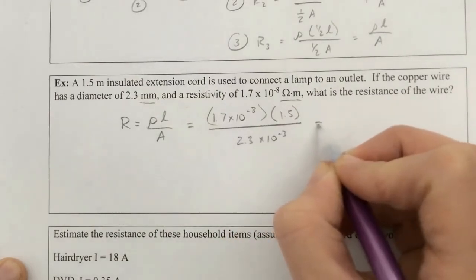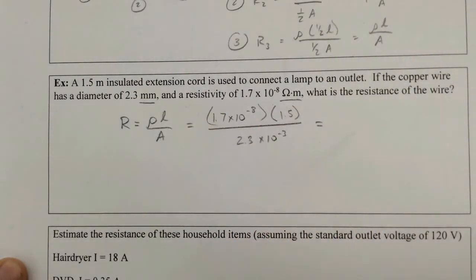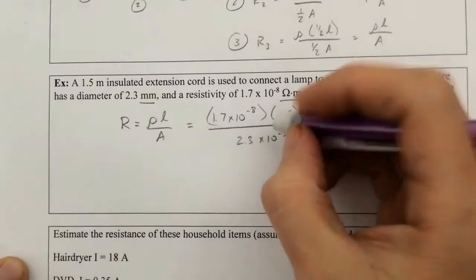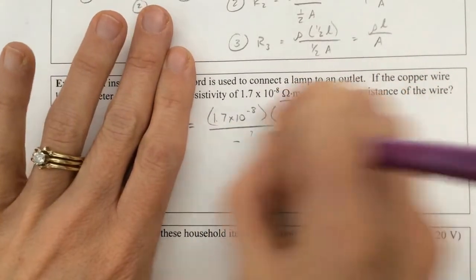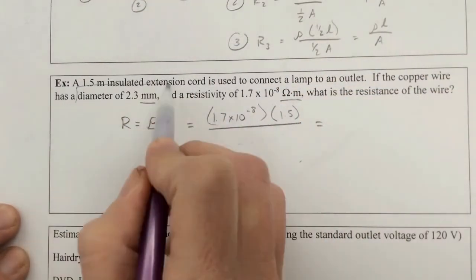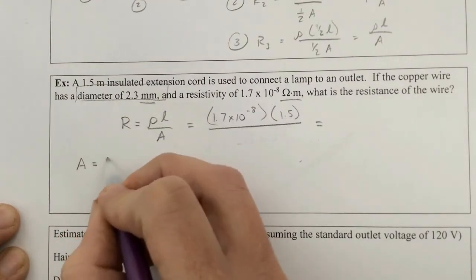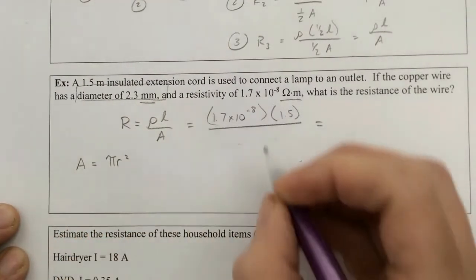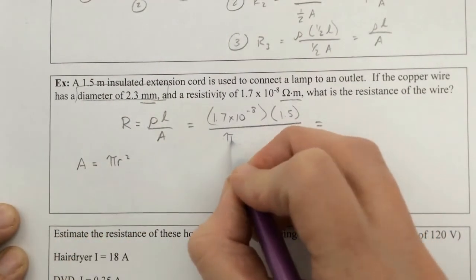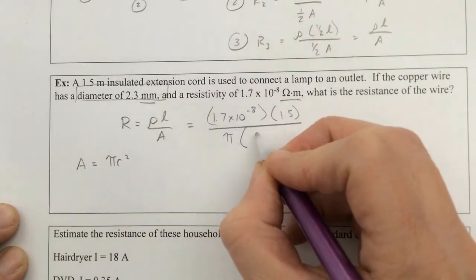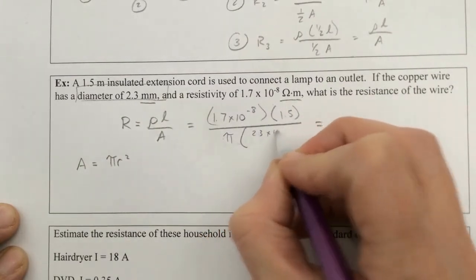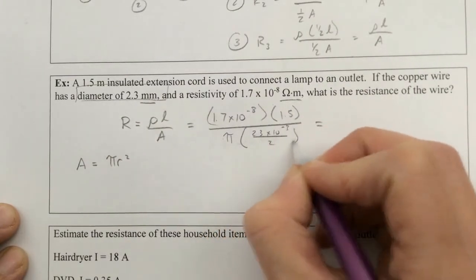Again, I would pause the video, calculate this, but I'm not there to watch you do it. But I would try to do this on your own. Oh, I did this horribly. This isn't right. What am I thinking? This is a diameter. I can't plug that straight in. I've got to figure out the area. So the area is going to be pi r squared. So this will be pi times 2.3 times 10 to the negative 3 divided by 2 squared.